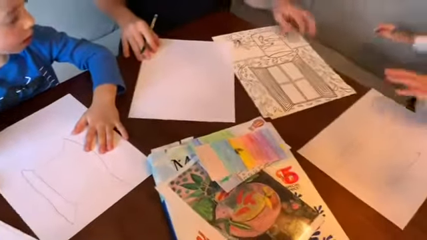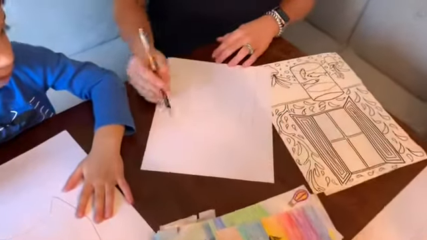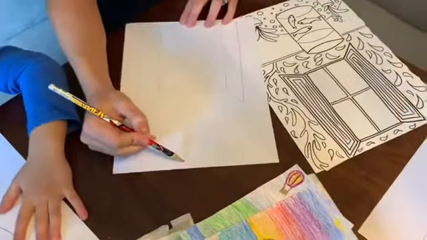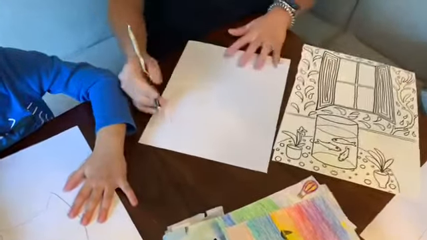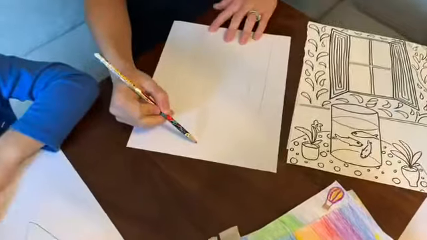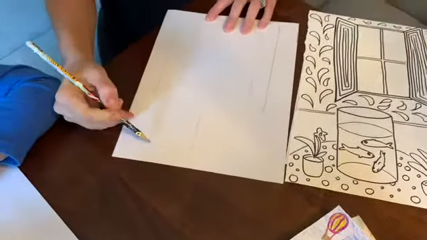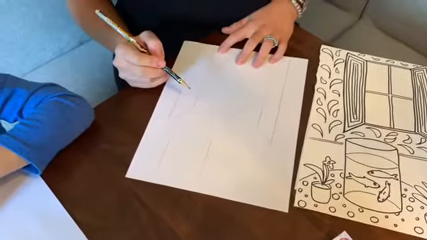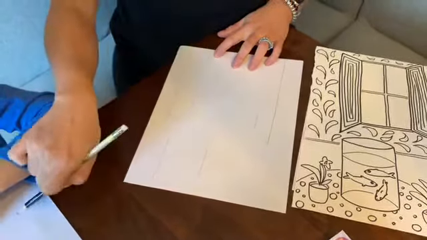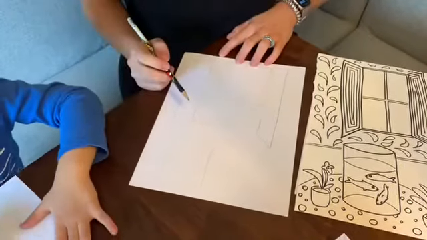Now we are going to draw the cylinder with our goldfish. You can decide where you want it to go. I'm doing it slightly off center. So right over here, I'm going to do 2 lines. 1, 2. Make sure it's not too small because you want to have room for your fish. Okay, so at the bottom of the paper, right over here, you're going to make 2 lines.